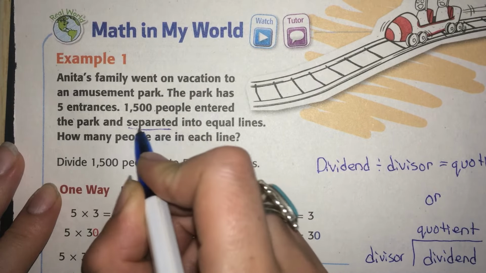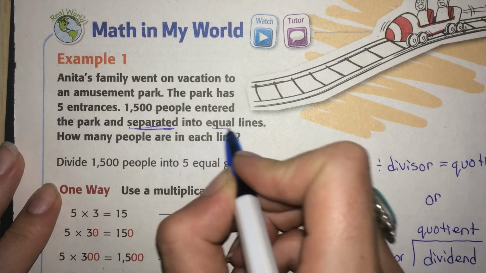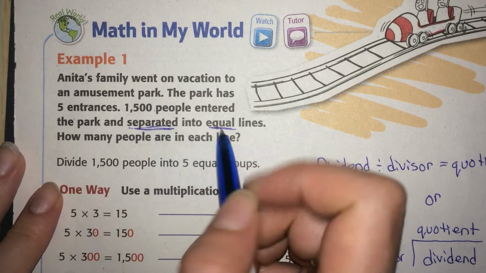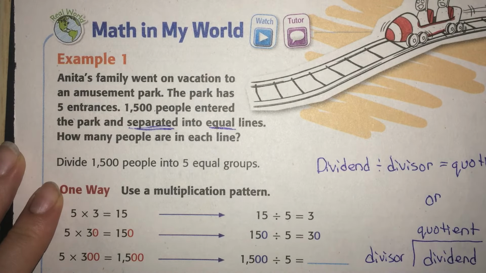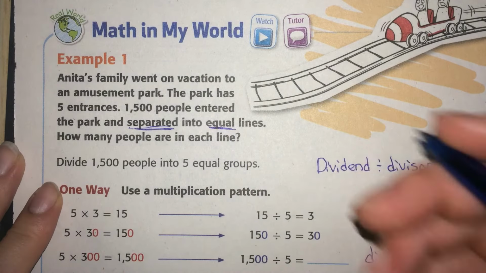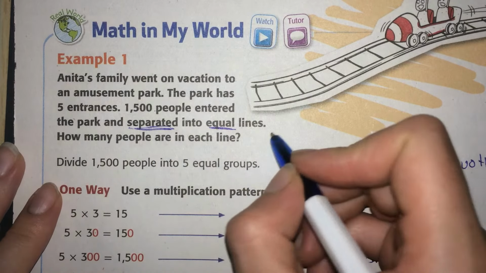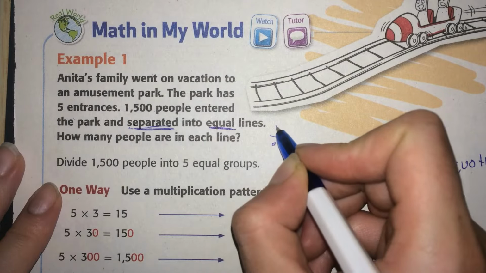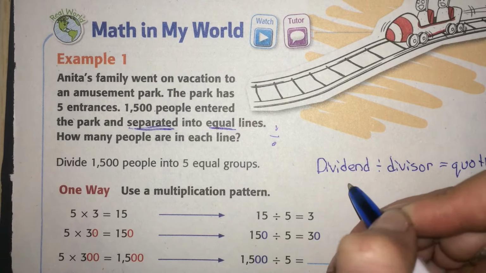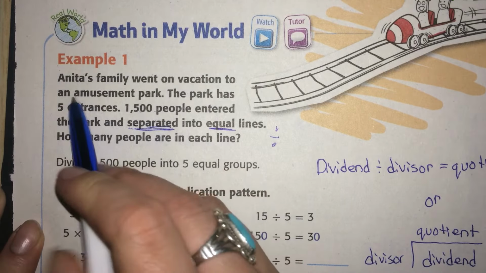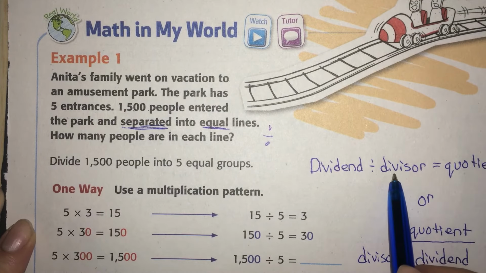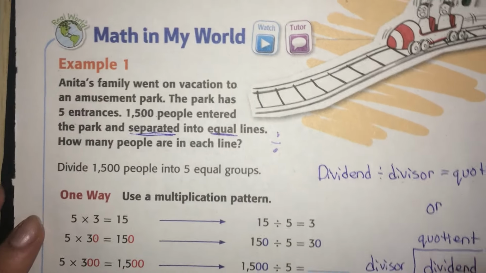Ooh, those are some keywords. Separate and equal. So it's like divide into equal groups. How many people are in each line? Okay, so we know that this is a division problem. We have our keywords. So this is our dividend, and this is our divisor. So we need to find the quotient.